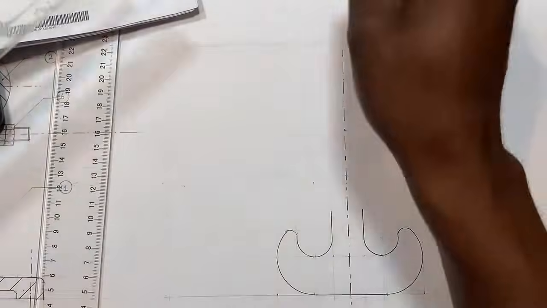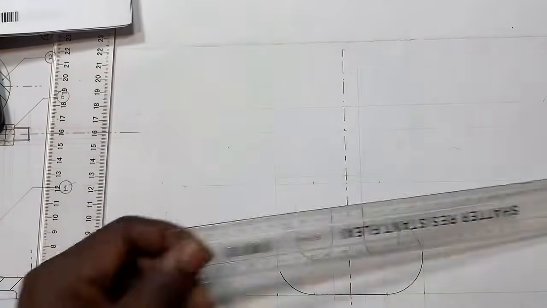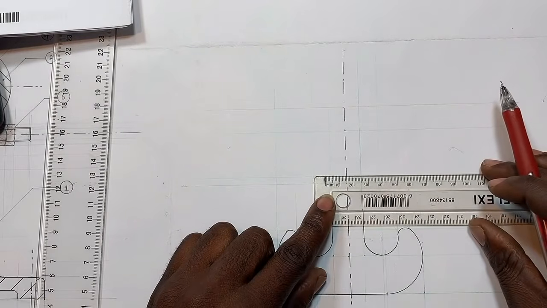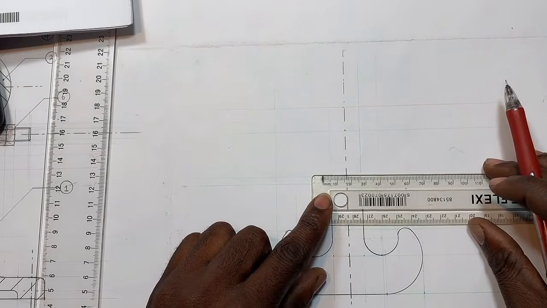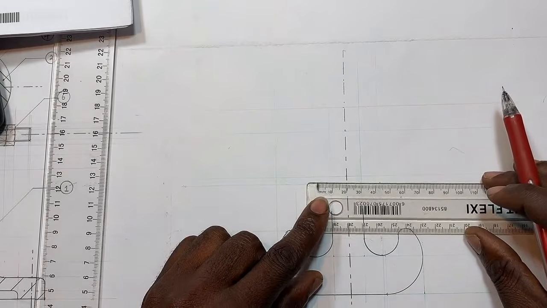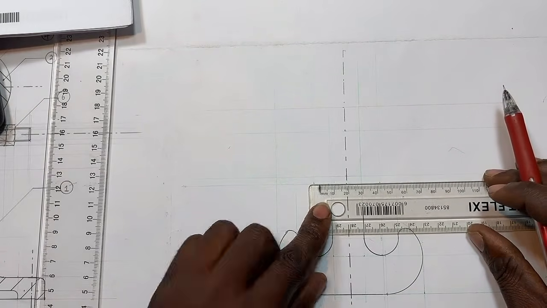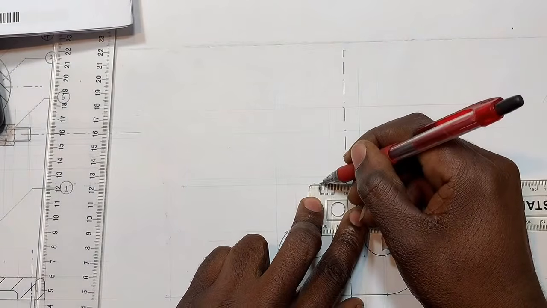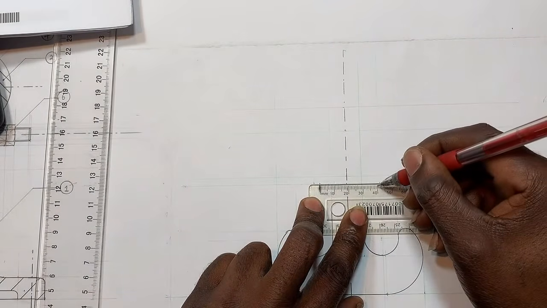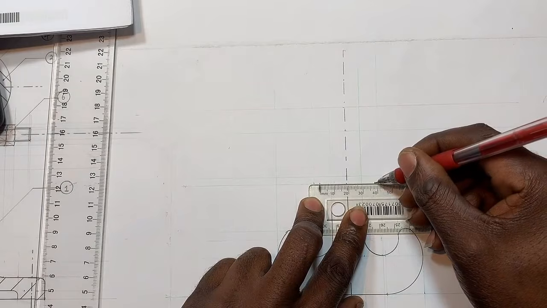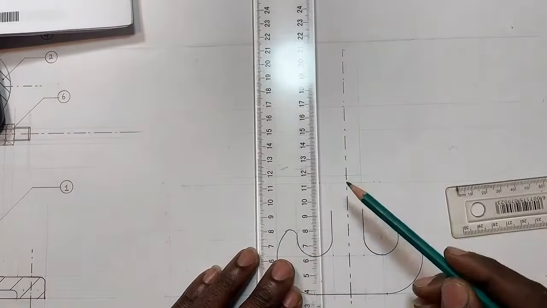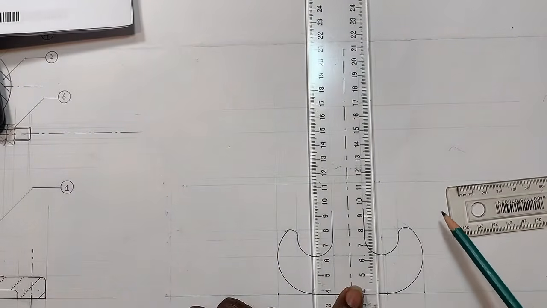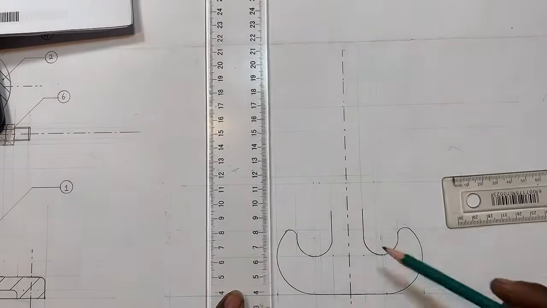Okay, where's this one? It's right here. 19 this side and 19 this other side. This is 20. I'm looking for 19. Place it at 19. Then I mark at 0 and mark at 38. There is my 38 that I'm looking for. So I can have the constructional line. Can I have another constructional line?